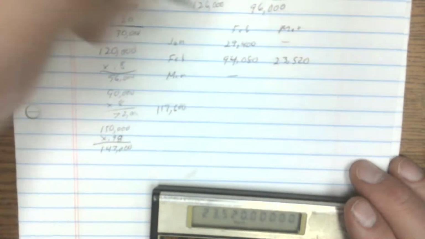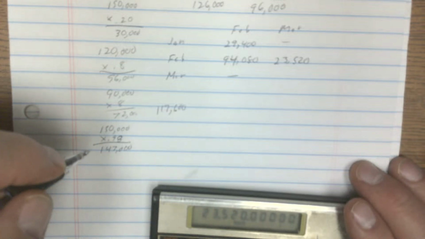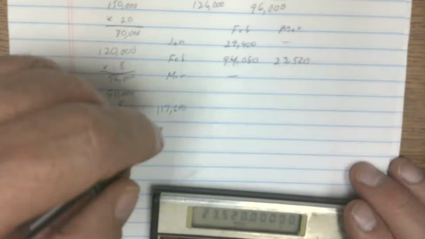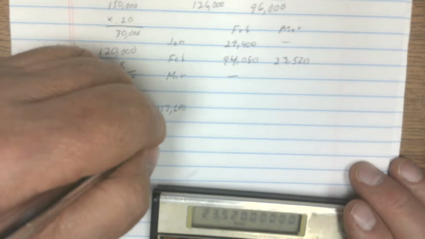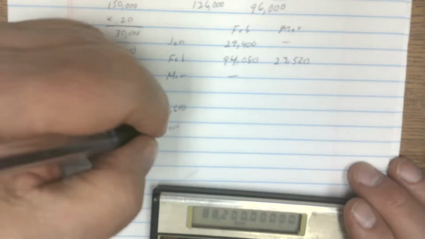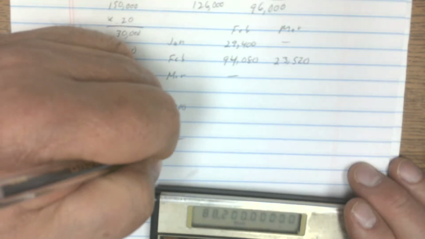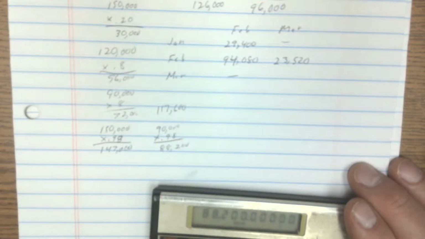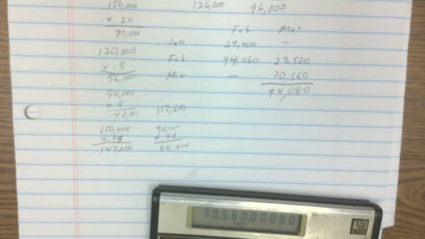And in March, we won't pay anything in February, but we're going to have the 90,000. And so 90,000 is 88,200, and we'll pay 80% of that. Will be 70,560. So 94,080.